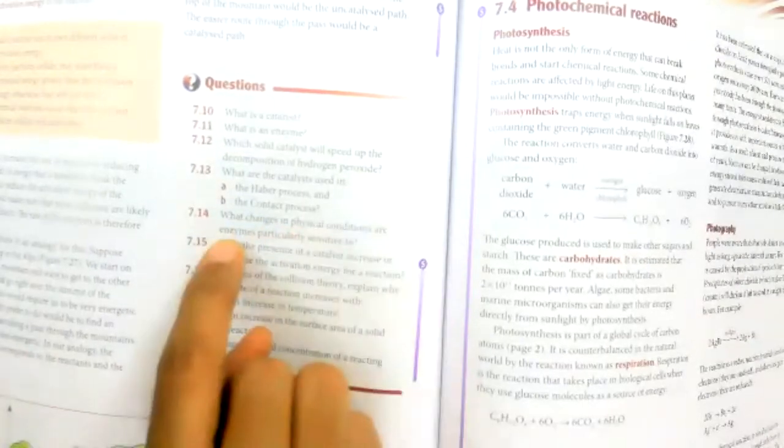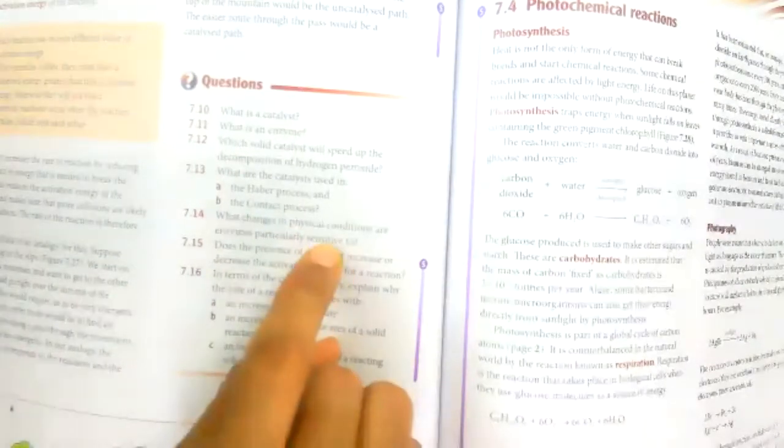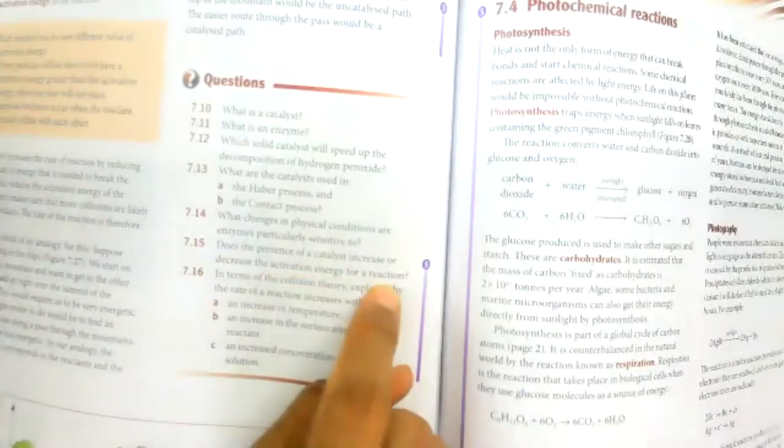Okay, 7.14. What changes in physical conditions are enzymes particularly sensitive to? Yes, very good, Ajwa? pH. Temperature and pH. Okay, what did you say? pH and? Temperature. Yes, okay, temperature and pH. Next question. Does the presence of a catalyst increase or decrease the activation energy for a reaction?